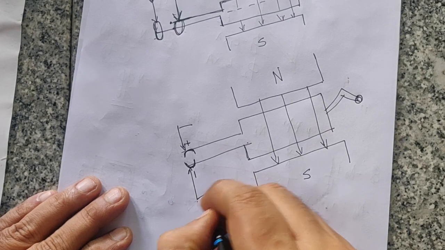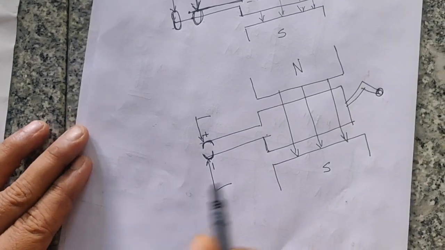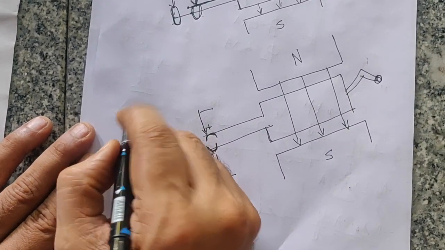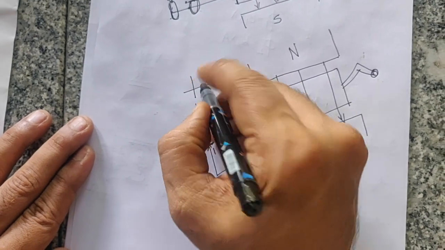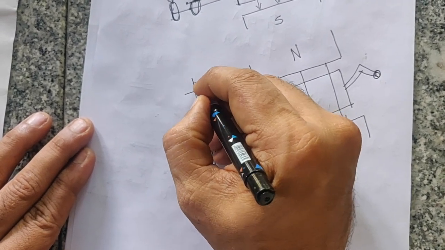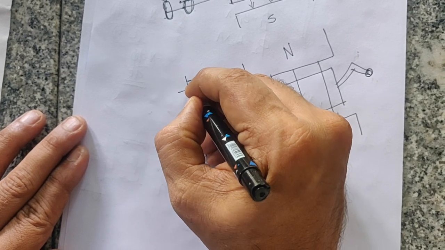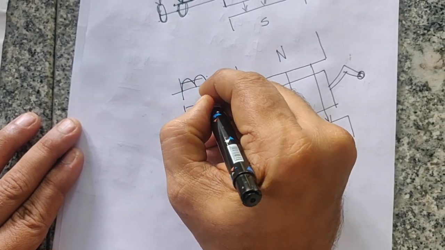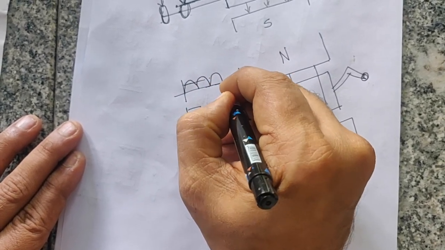An output of this device would be something like this. Though it's not going to be steady, true DC would be something like this, but here it's going to be like this. You saw that it was oscillating like this, right?